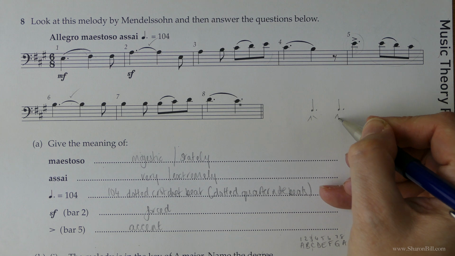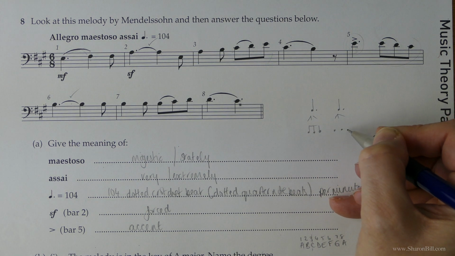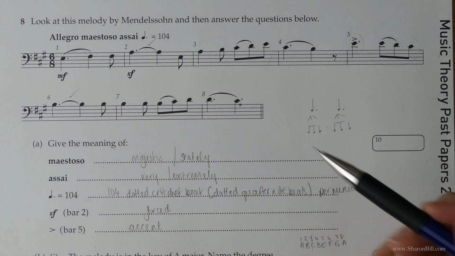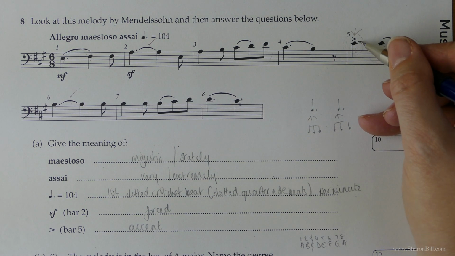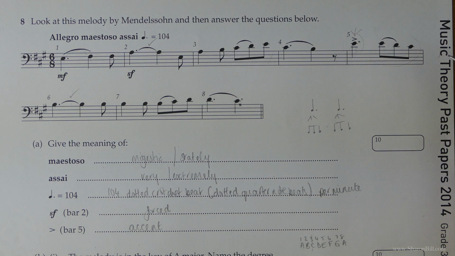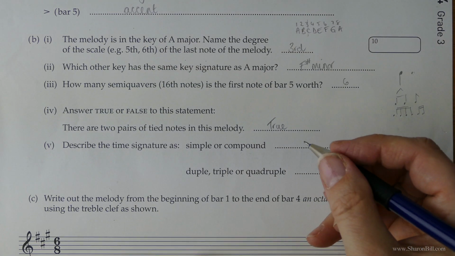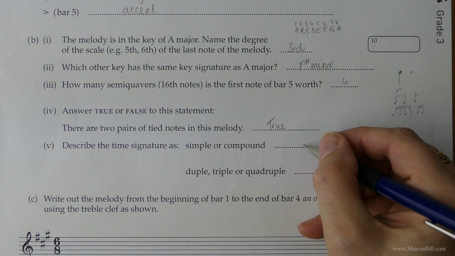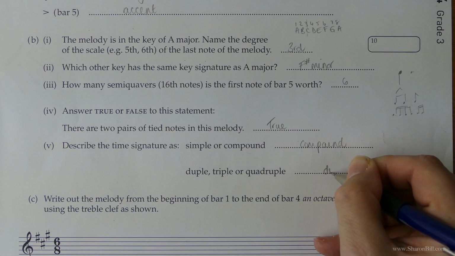If we just sort of expand that out, we can see that there are 2 groups of 3 to our time signature. We can see there 1, 2, 3, 1, 2, 3 because of the dot. And so we can say it's compound time, and there are 2 groups of 3, and so it's duple. There are 2 beats per bar, so it's compound duple. There we go.